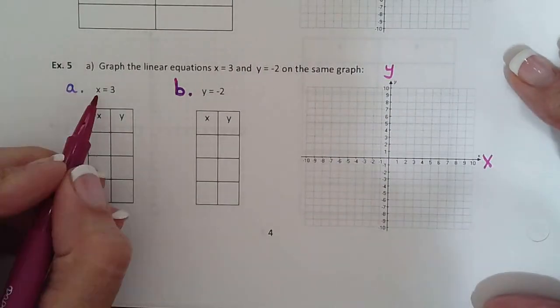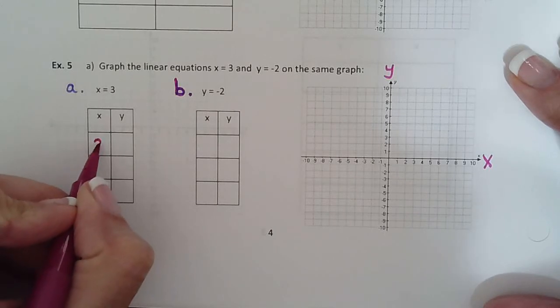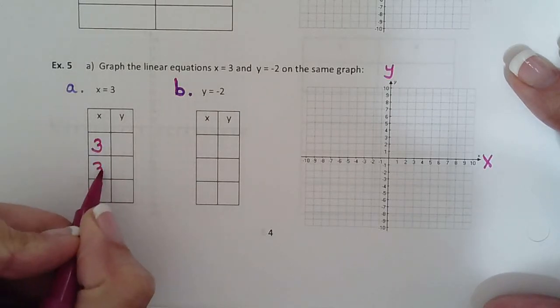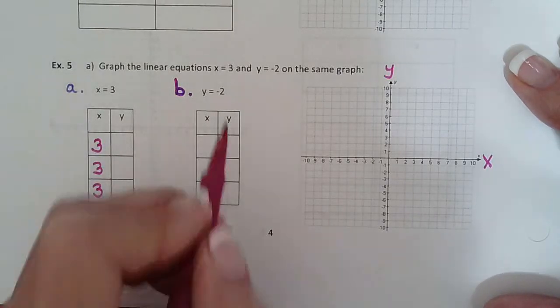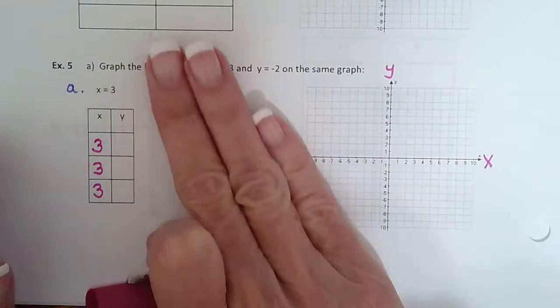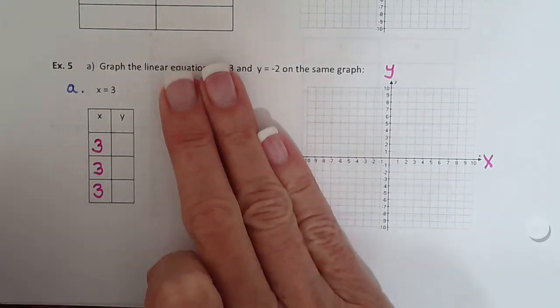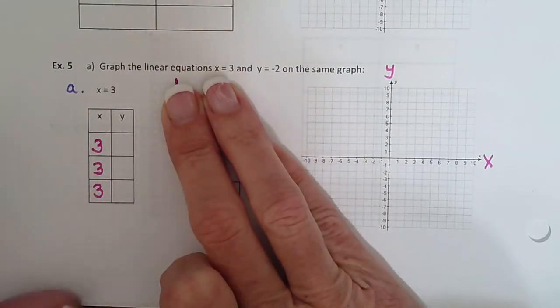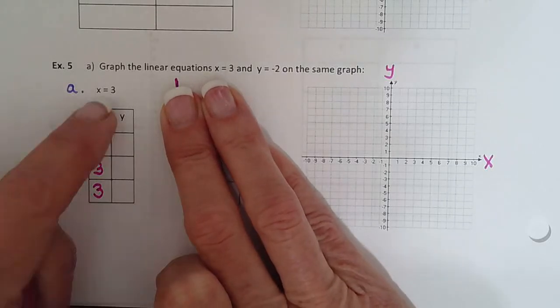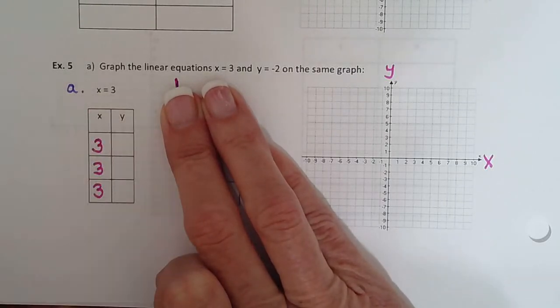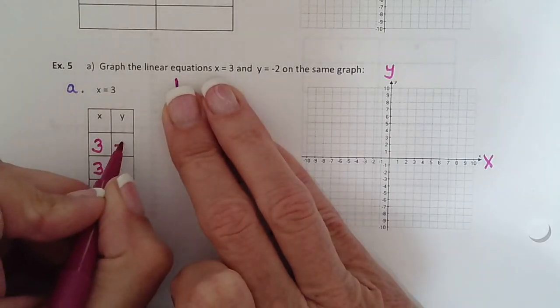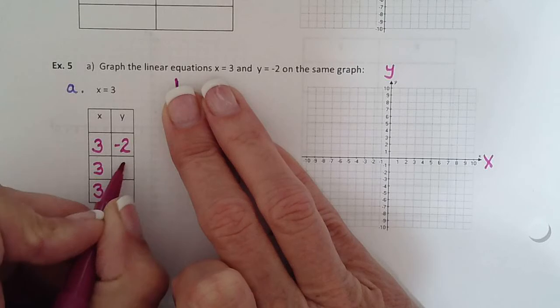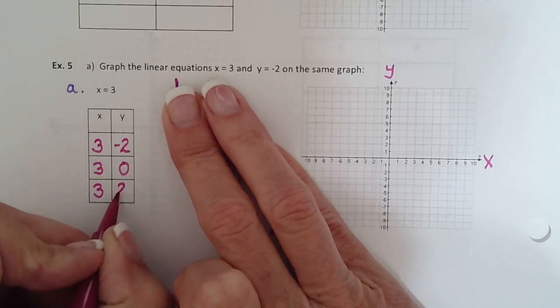Okay, so x equals 3 means all the x's in the t-table are going to be 3. And, well, let's just do one at a time. So if all the x's are going to be 3, that means I can pick whatever I want for y, because I can't plug something in and get y. So let's pick 1 negative, a 0, and 1 positive.